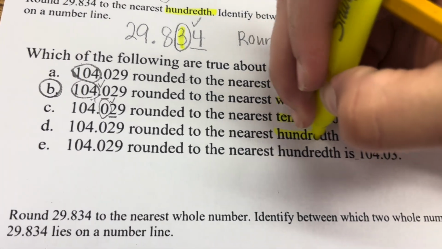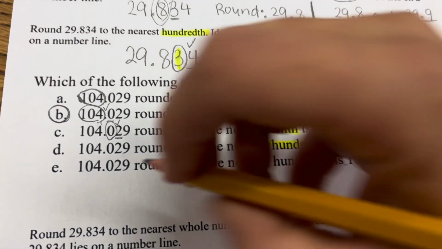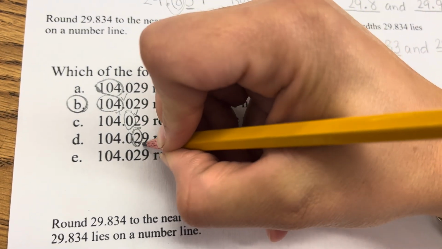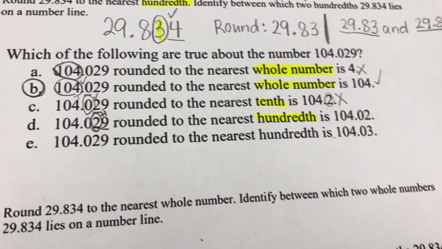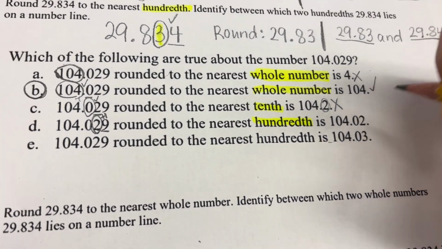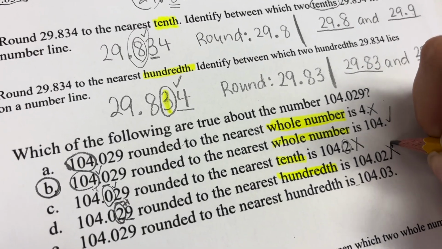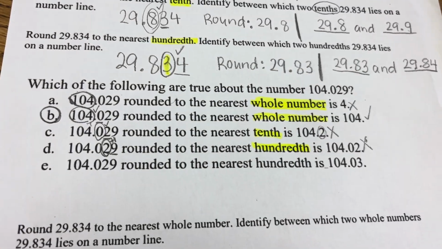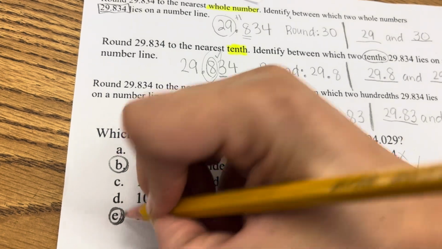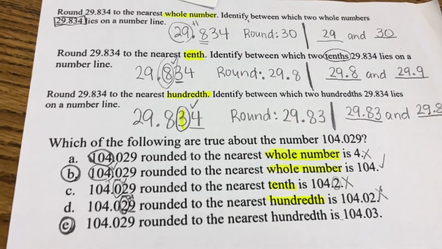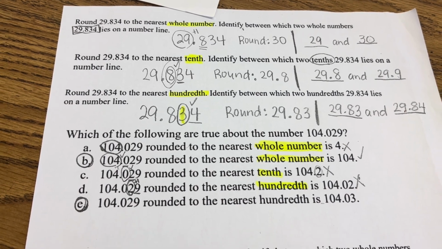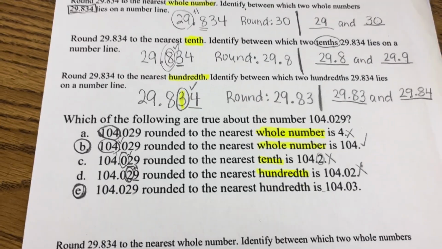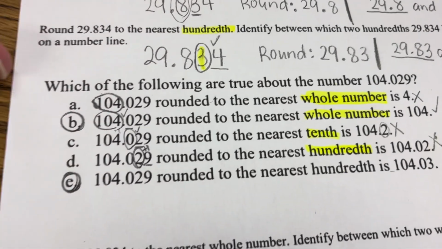Rounded to the nearest hundredth, there is a 2 in the hundredths place. That 9 would bump my 2 up to a 3. This does not say 3, so that does not work. So even though it doesn't say it, E also works. It doesn't ask you to select 2. It doesn't say numbers, or which, it just says which of the following, maybe because it's are true instead of is true. Regardless, E also works.